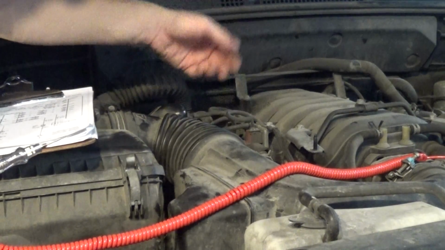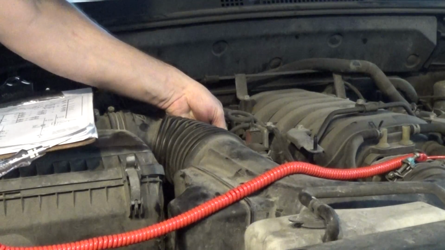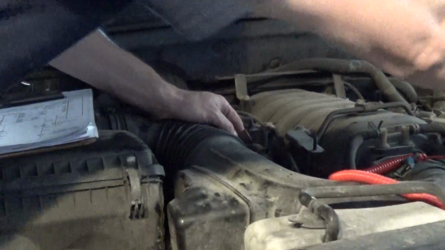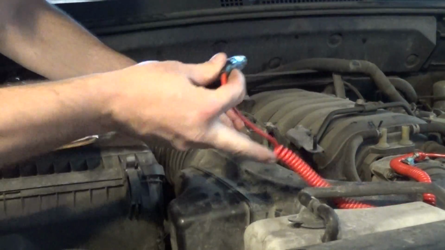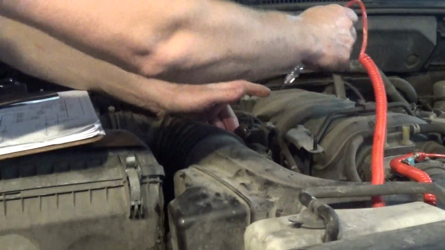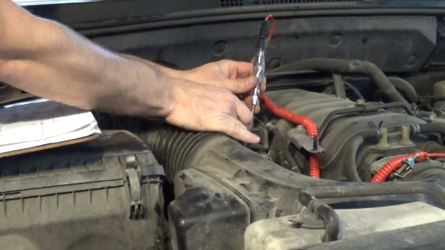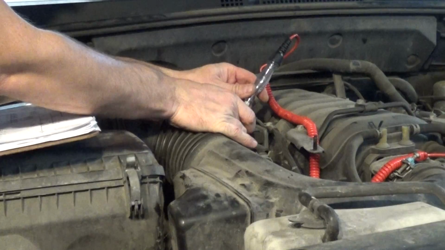Either way it's okay. So unplug your solenoid and just lightly touch. I'm going to check my test light real quick. Alright, it's good. So just touch this solenoid. Don't jam in your connector.